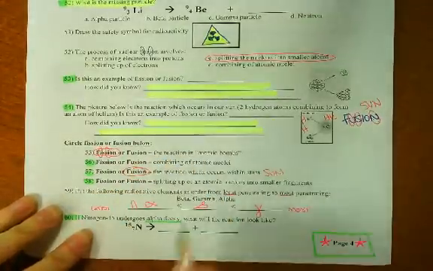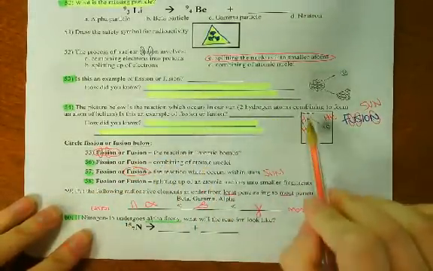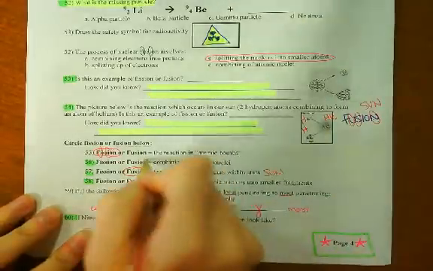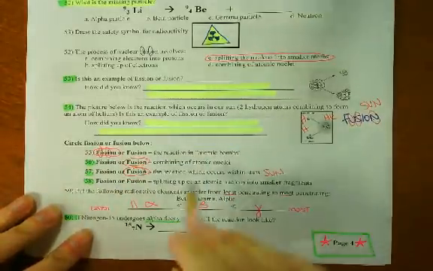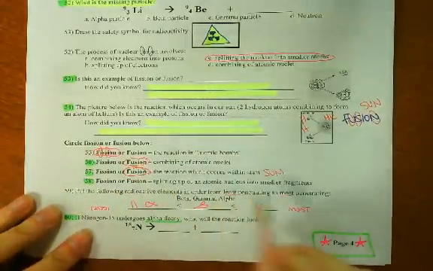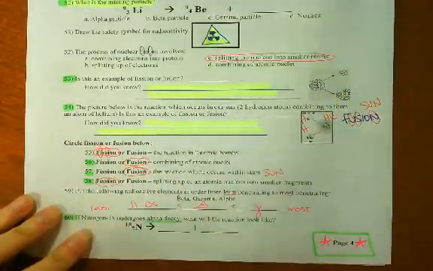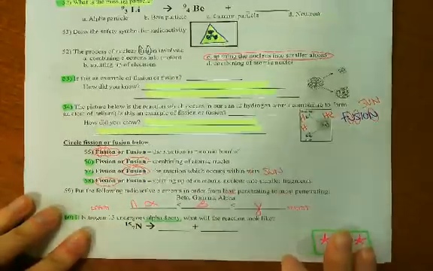Number 57. Combining atomic nuclei. Taking two different nuclei, two different nucleuses, and making one is fusion. You're fusing it together. The splitting up of an atomic nucleus into smaller things. The splitting up of a nucleus. Fission. Okay, please make sure you don't flip-flop those. That would be very unfortunate.